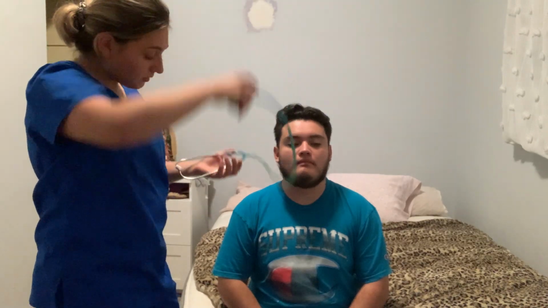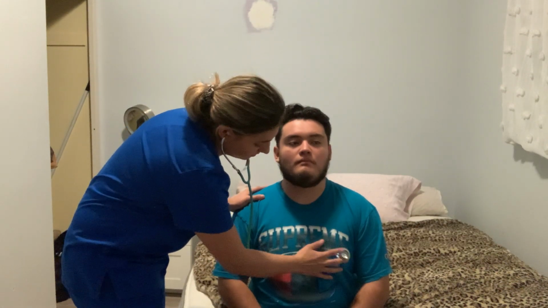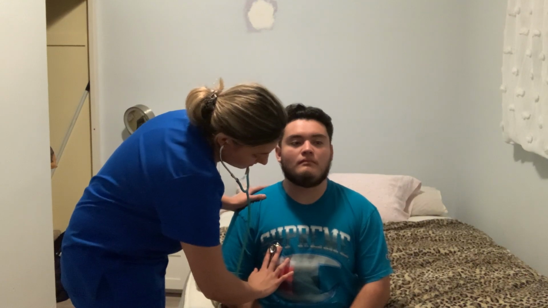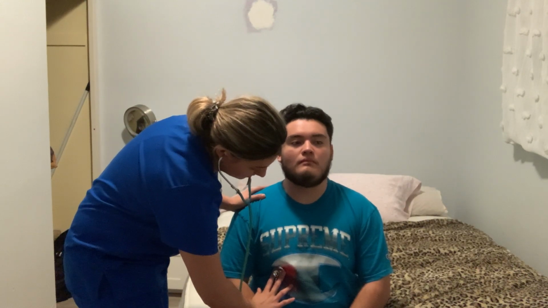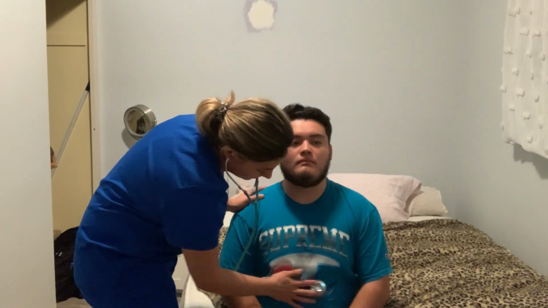Next, I'm going to auscultate the anterior side for any lung sounds and breathing sounds. So I'm going to use the diaphragm on the skin for breathing and lung sounds 8 times. Breathe in, breathe out. Next, I will be auscultating heart sounds.